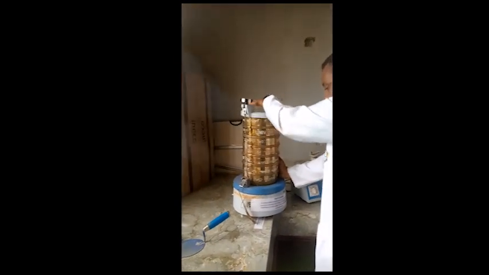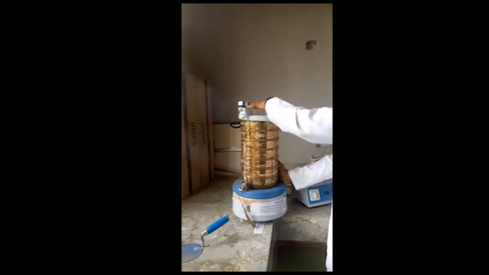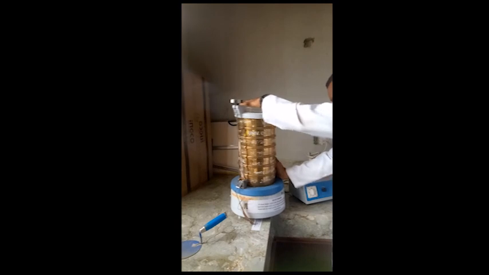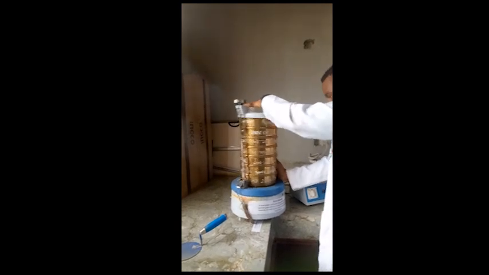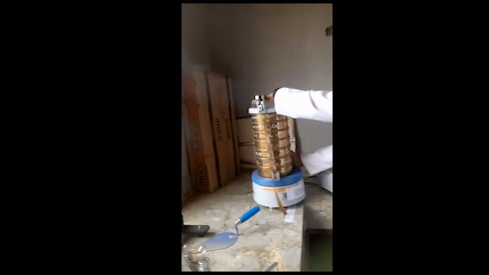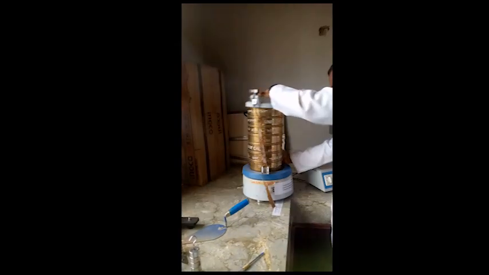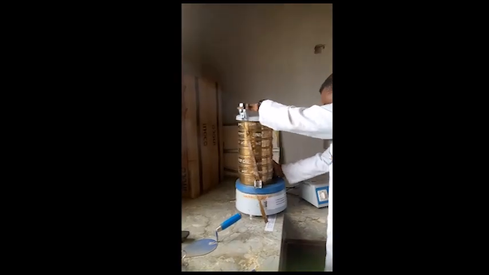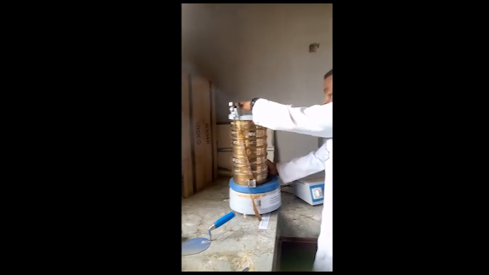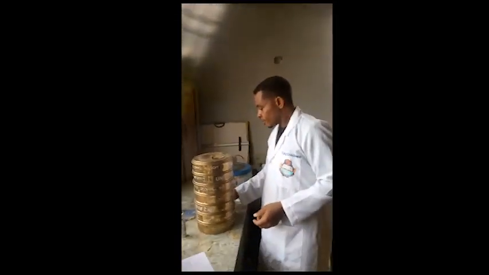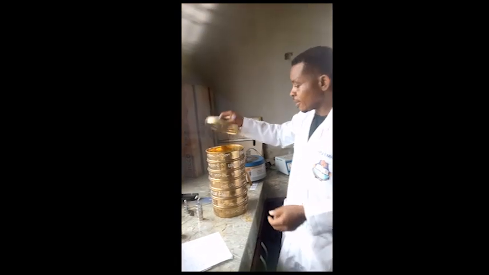This shaking is done for 15 minutes. After 15 minutes, we will now take measurement of the sieve and the content inside.